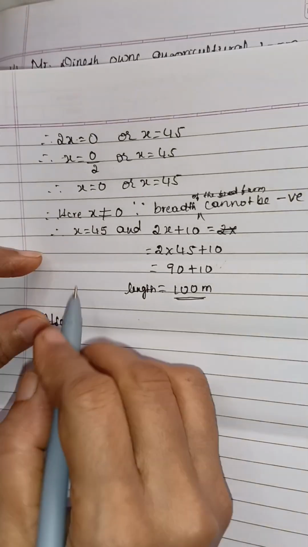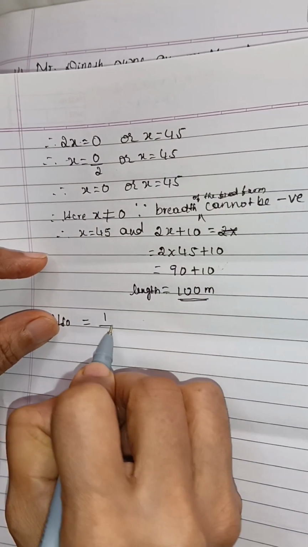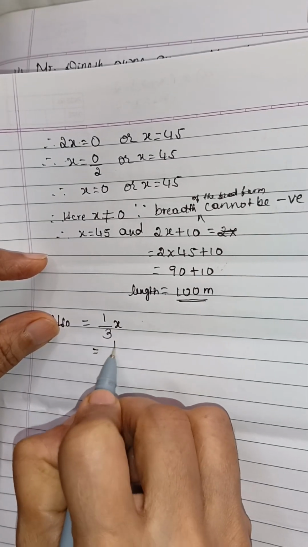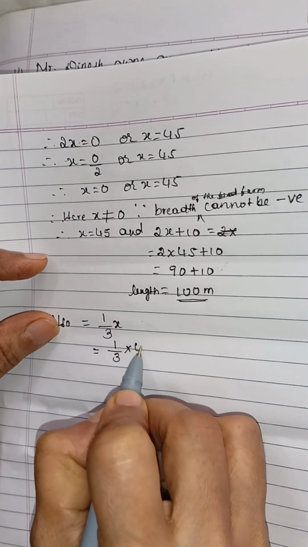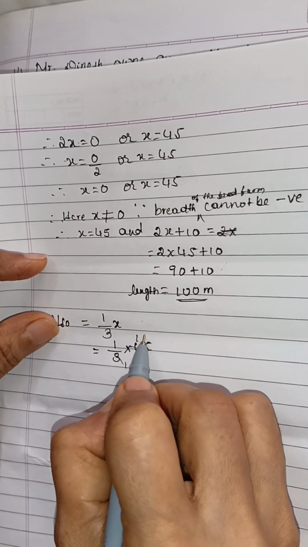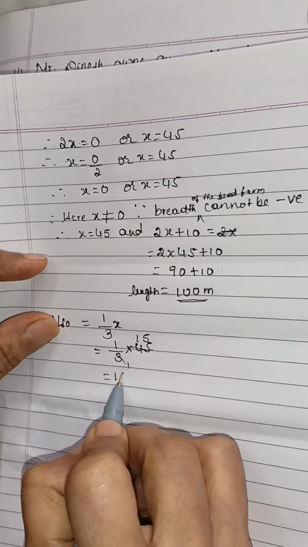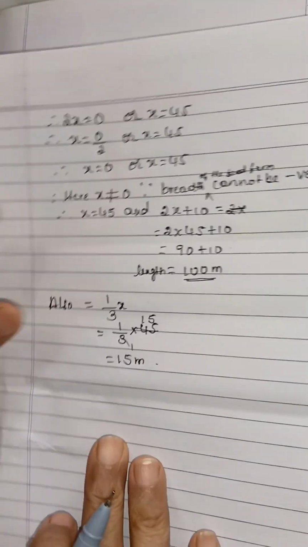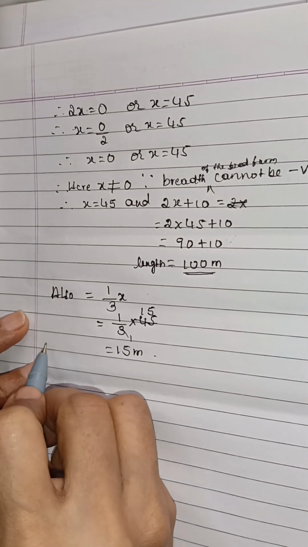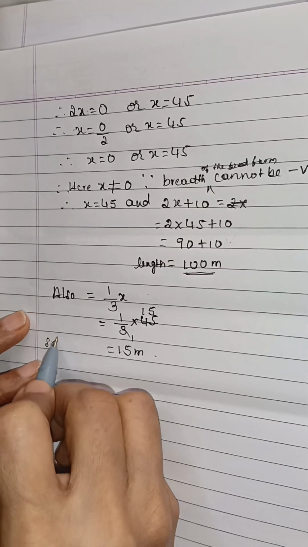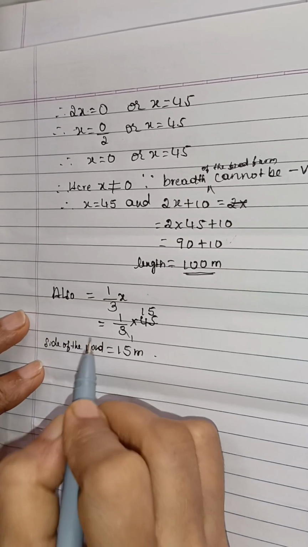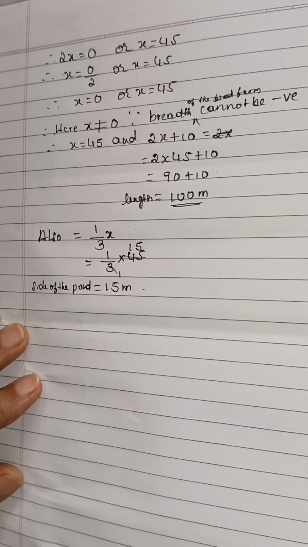Side of the pond is 1 by 3x, that is 1 by 3 into 45. 3 ones are 15, that is 15 meter. Okay, this is the side of the pond.